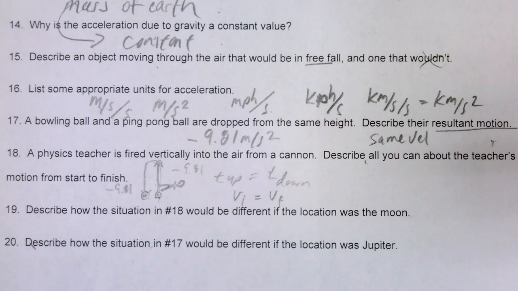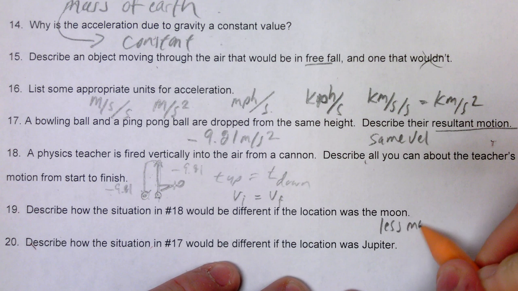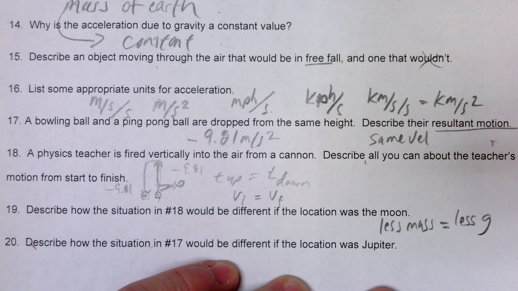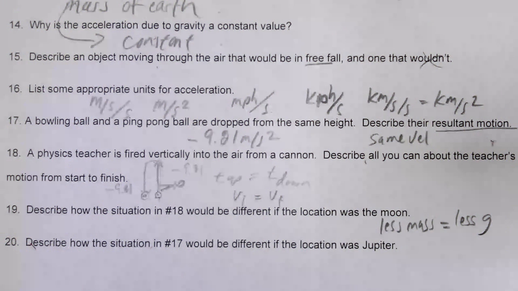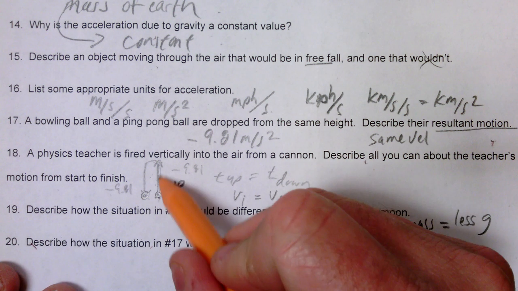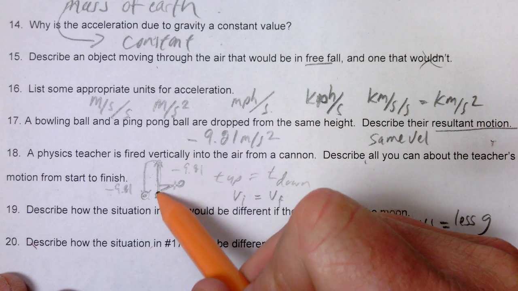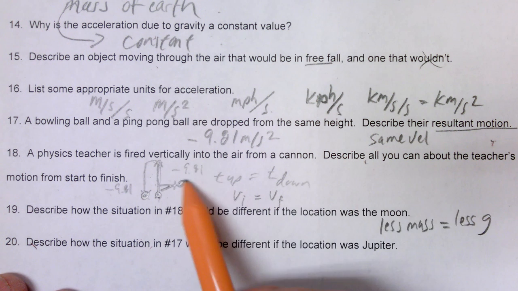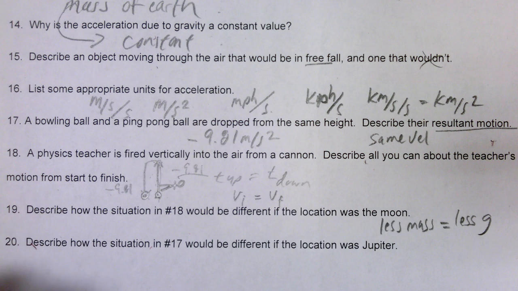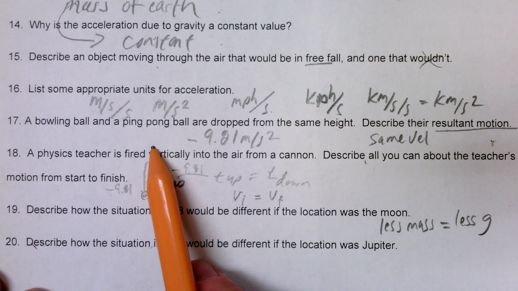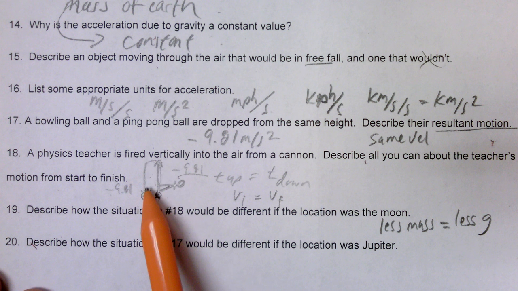Well, if this were on the moon, it has less mass, which equals less gravity. So if gravity isn't pulling back on the teacher and slowing the teacher down as much as they're going up, and let's say it's the same cannon, the teacher is going to take longer to slow down because that number is going to be less. You're going to be accelerating at a lower rate. So the teacher is going to go up for longer, going to reach a higher point, and then it would take longer to come back down.